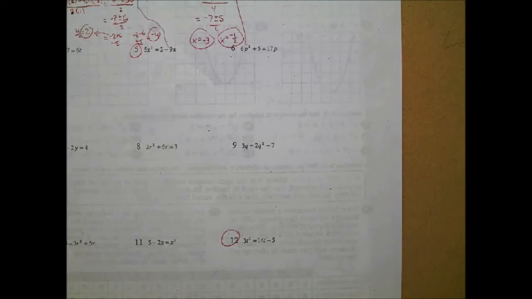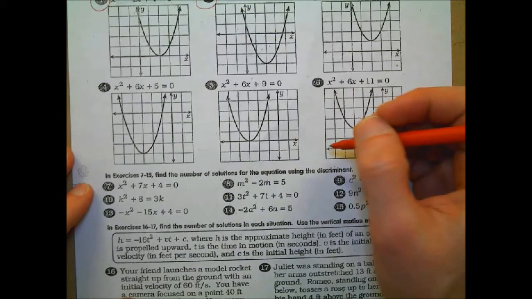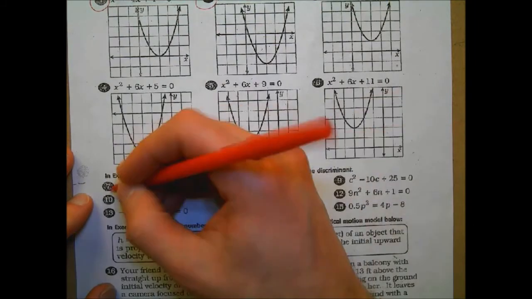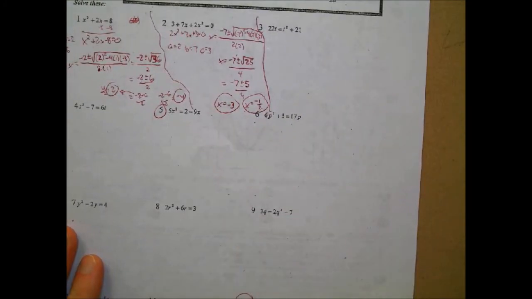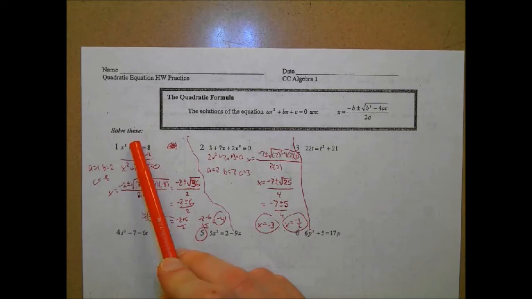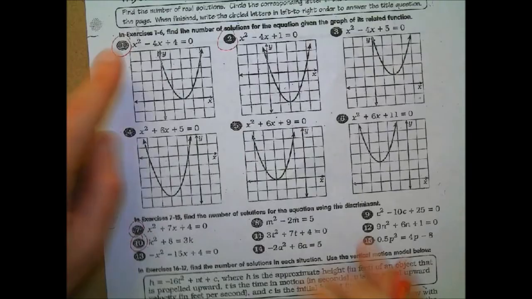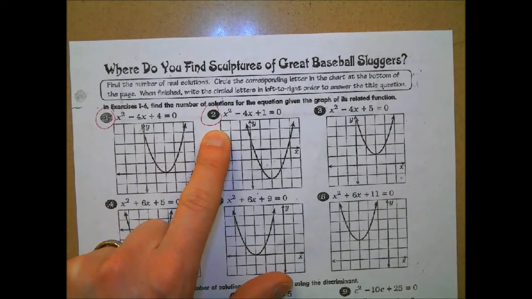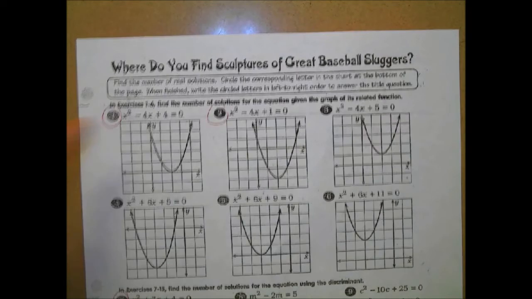On the front, for 5 and 12, the directions are to solve. And we're going to solve by using the quadratic formula. For numbers 1 and 2, what did the directions say? Find the number of solutions. Do you need to solve these? No. Just tell me the number of solutions. That's it. For number 7 and 10, what do the directions say? Using the discriminant. Do you need to solve these? No. You just need to tell me how many solutions there are.